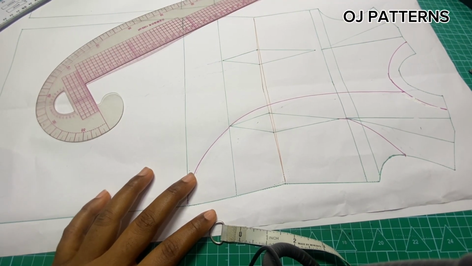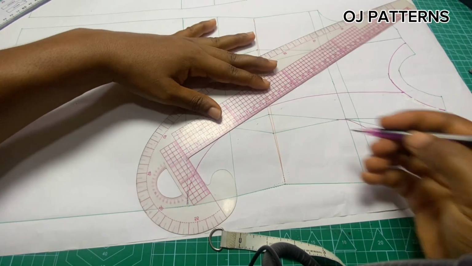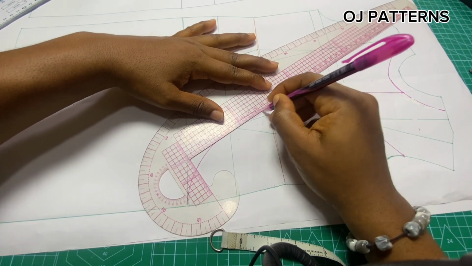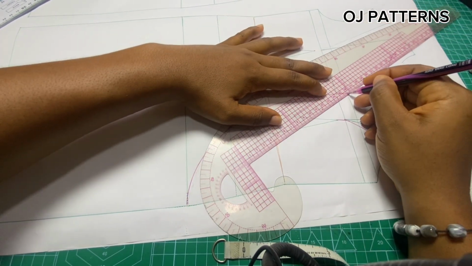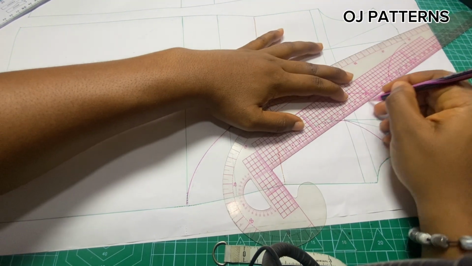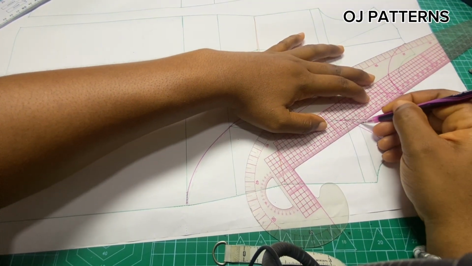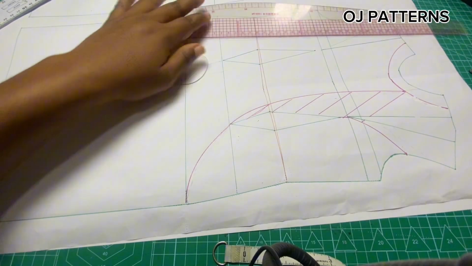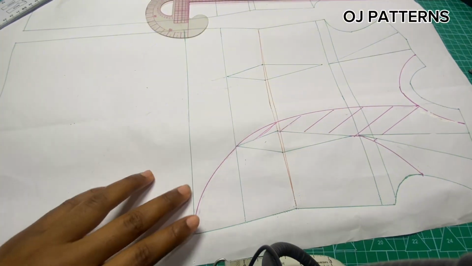Now this is the second part. Okay, this is the first, this is the second. Though we're going to cut and then mark out, let me just quickly use this as a guide. Okay, this is the second. Okay, now let's move on to the other part.